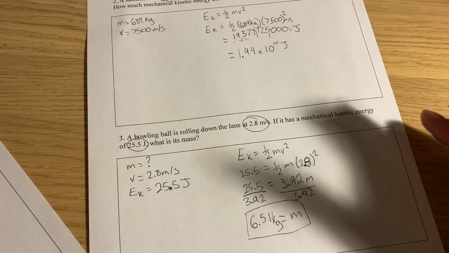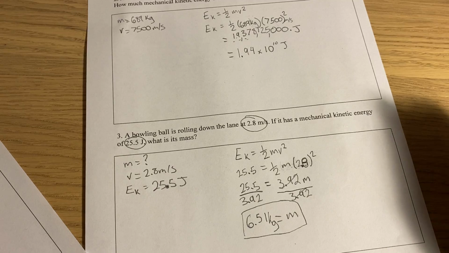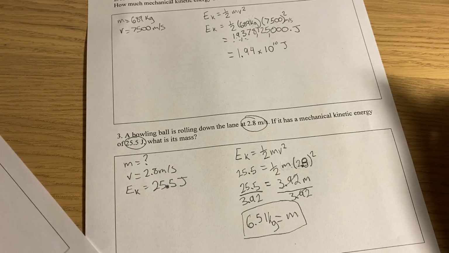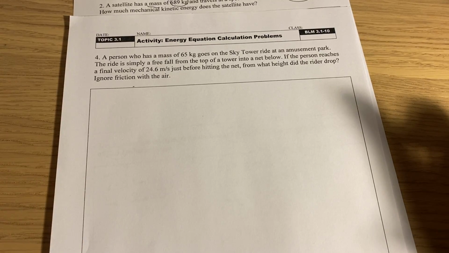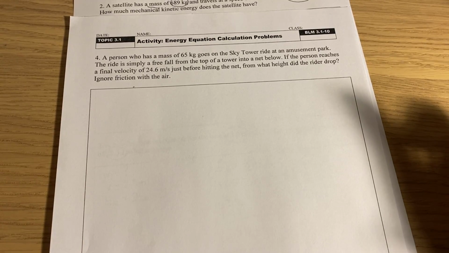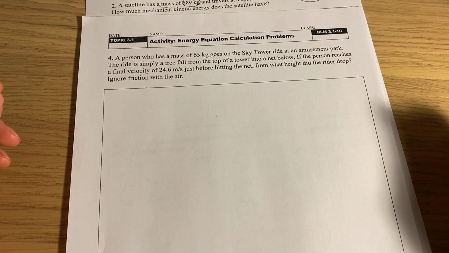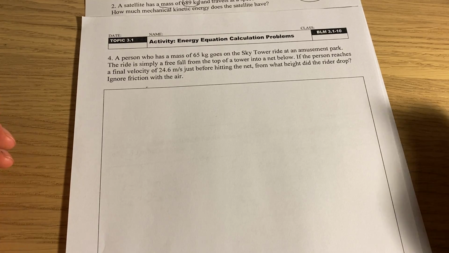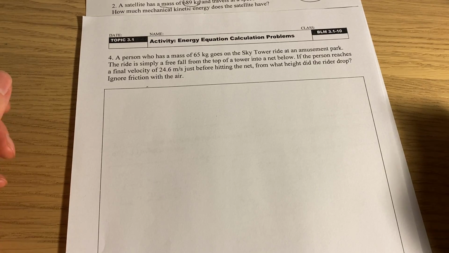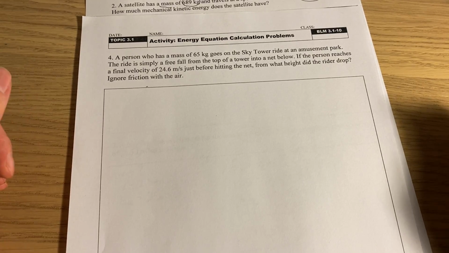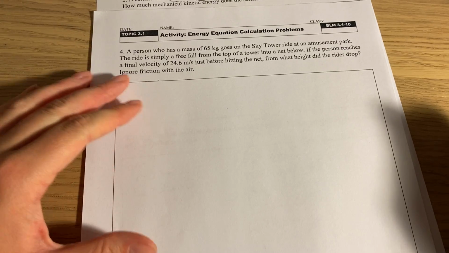All right. If you feel ready, you can stop the video here and go do the practice in the workbook. If you feel like you want one more example, here is one more example. So a person who has a mass of 65 kilograms goes on the Sky Tower ride at an amusement park. The ride is simply a free fall from the top of a tower into a net below. If the person reaches a final velocity of 24.6 meters per second just before hitting the net, from what height did the rider drop? Okay, this is a tricky one. I'm going to show you how to do it.